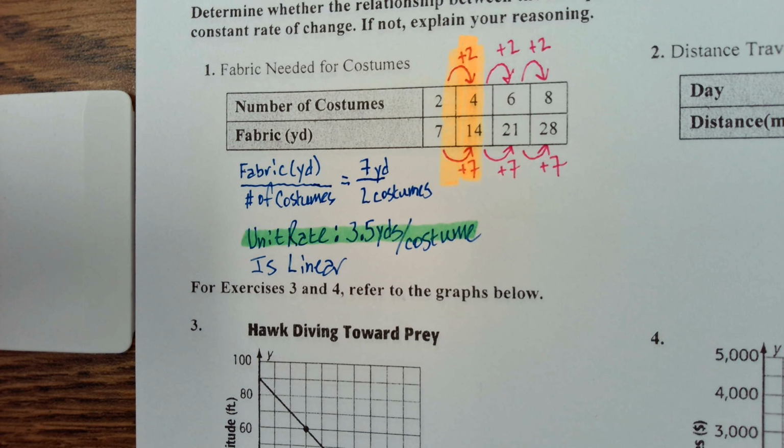Let's move on to number 2 then. I see a couple people still looking and writing, so I'm going to give you a moment. But start looking over number 2 if you're done. We're going to basically go through the same process. Okay?